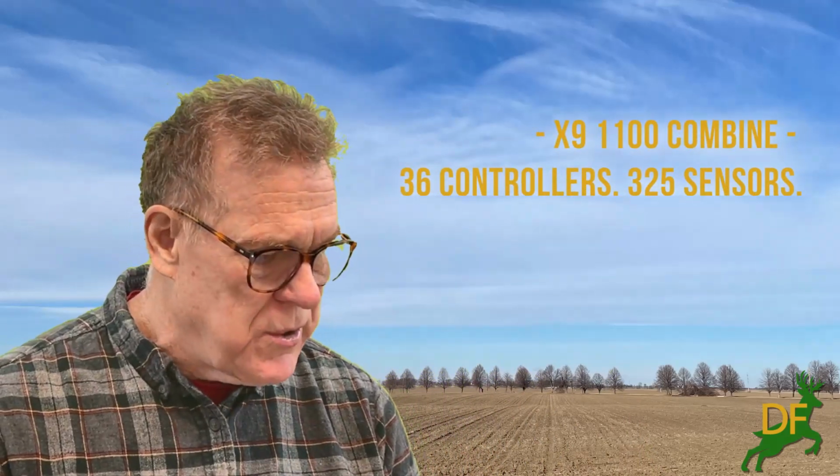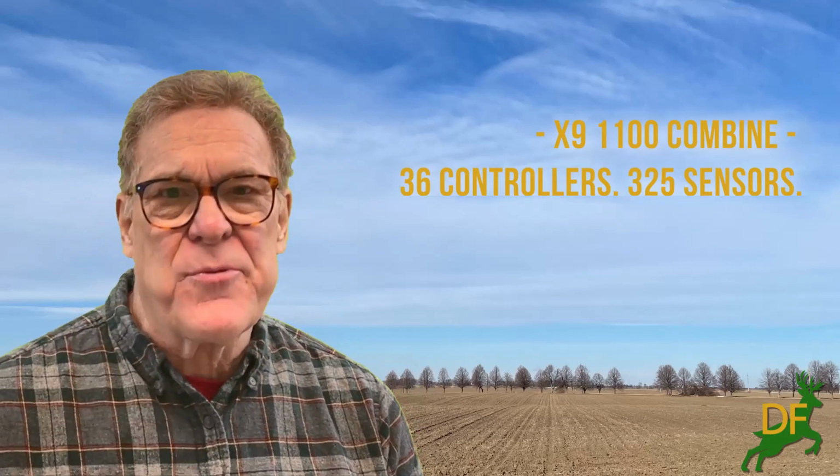So let's take an X9 1100. It's got about 36 controllers, and it's got around 325 sensors throughout the system. The difference between a controller and a sensor: a controller has some logic and can make some decisions, and manages a set of sensors.